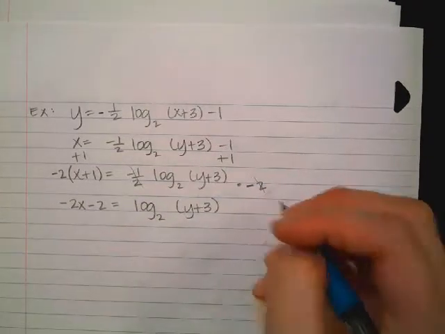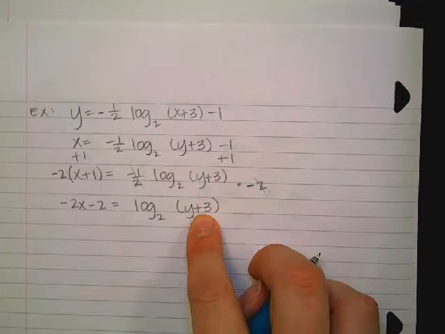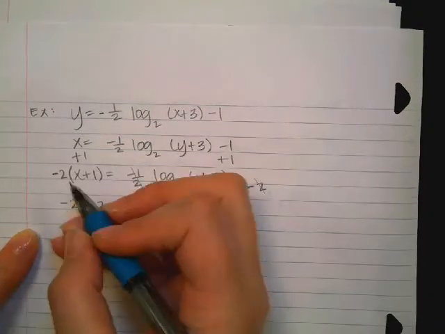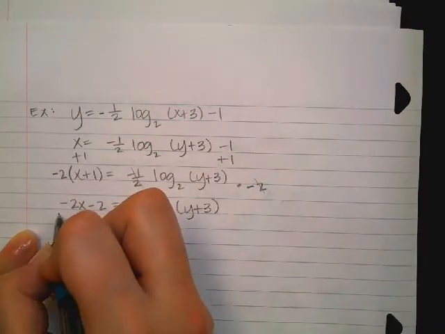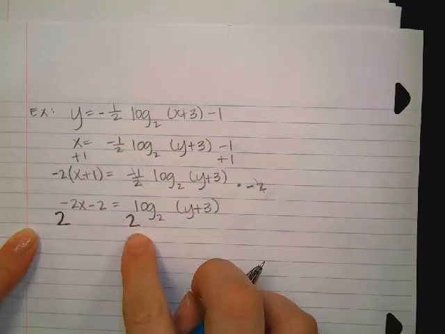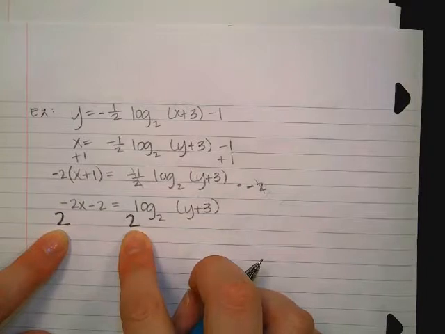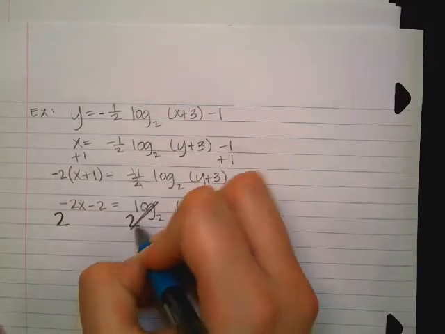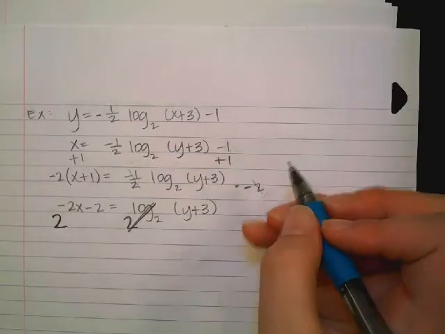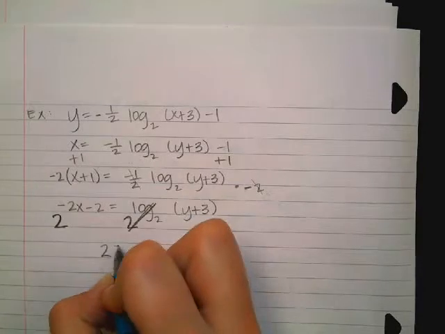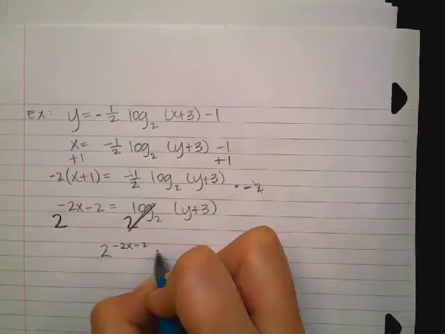And now at this point, for me to get to the y, I have to undo a log base 2. And so what I need to do to get rid of that log base 2 is I need to put an exponential base of 2. This step right here, when you put an exponential base of 2, is called exponentiating each side, which is kind of a weird word. You don't have to call it that if you don't want to, but I think it sounds kind of cool. So exponentiating both sides. So on the left side, I have 2 to the negative 2x minus 2 equals y plus 3.